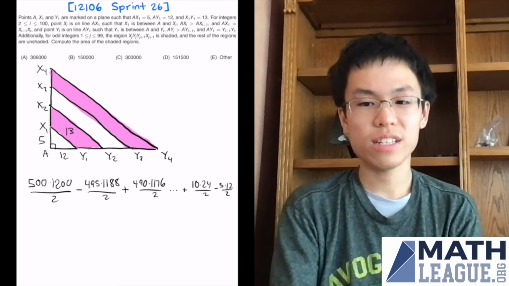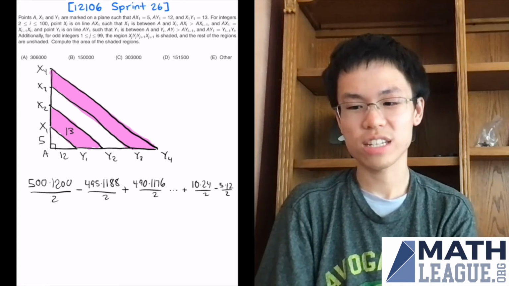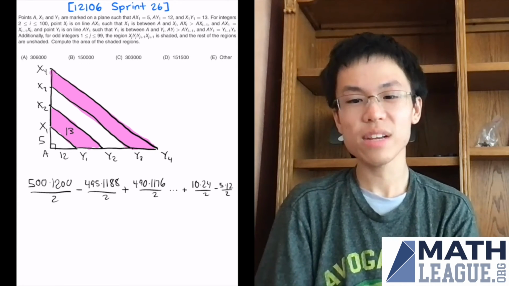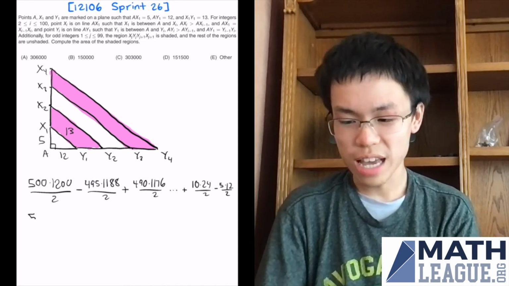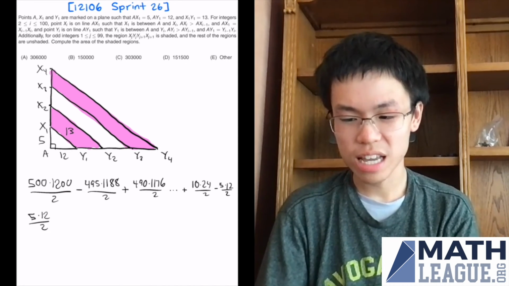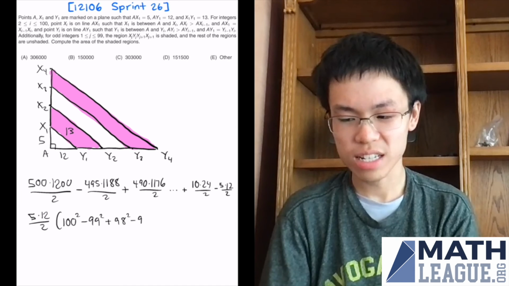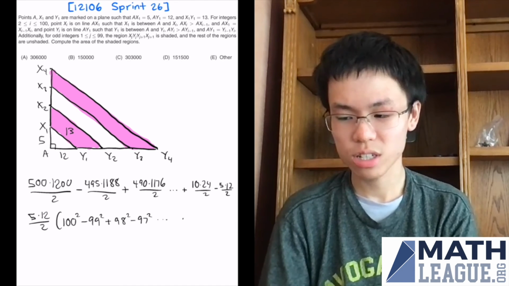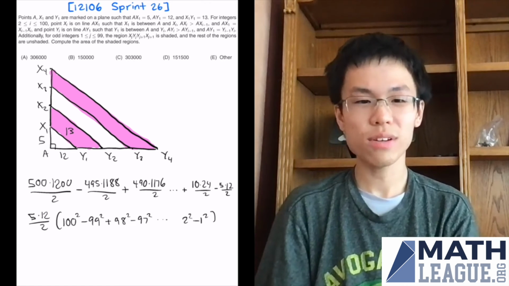calculations. But considering how we got all these calculations from the 5, 12, 13, and then you're scaling it up, I think we can factor the 5 times 12 over 2 out. I'm going to go do that, and then we're going to see that it is 100 squared minus 99 squared plus 98 squared minus 97 squared all the way to 2 squared minus 1 squared. Oh, difference of squares, how convenient.